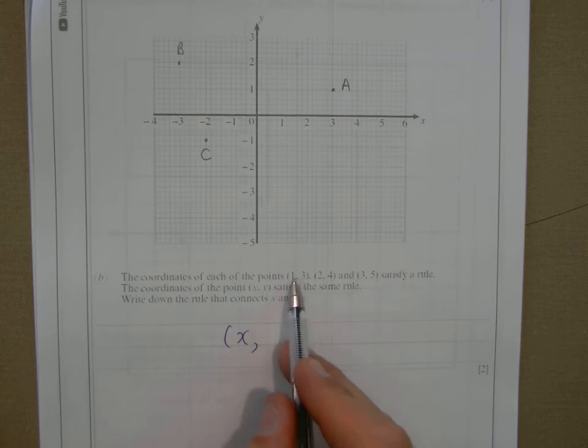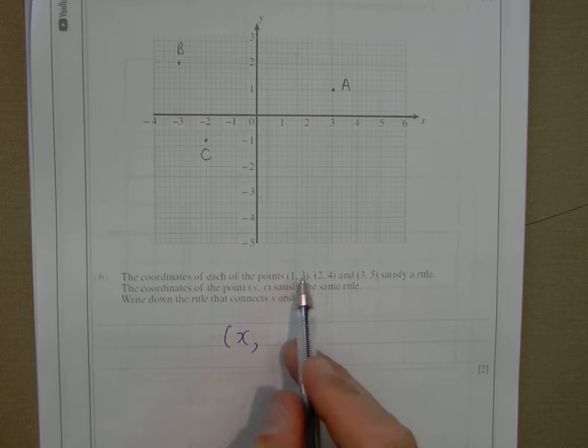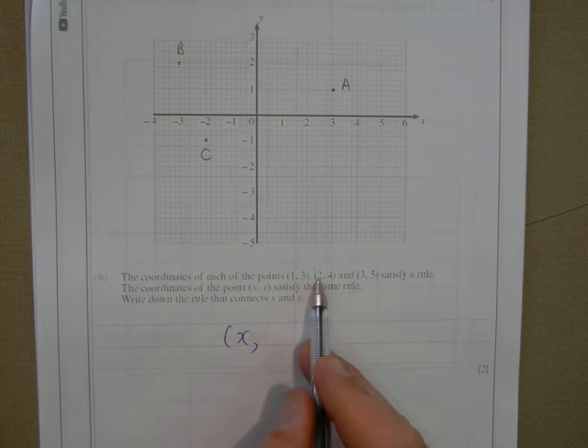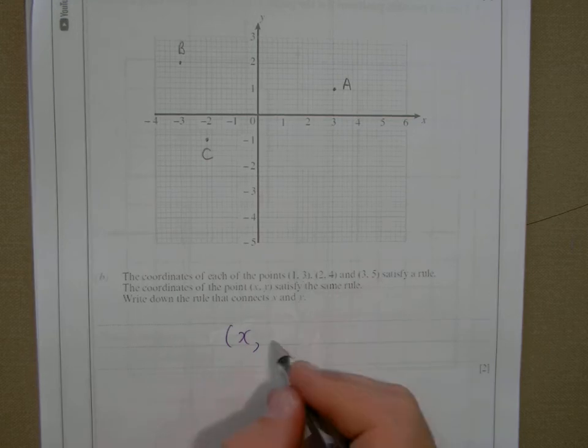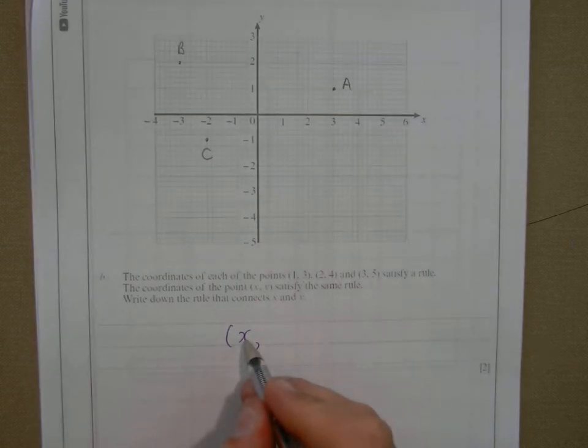Because x is 1 here, y is going to be 2 more. If you add 2 onto that, you get 3. And it's the same here. x is 2. If you add 2 onto it, you get 4. And the same there. x is 3. Add 2 onto it, you get 5. So to get the y value, you just need to add 2 onto whatever the x value is.